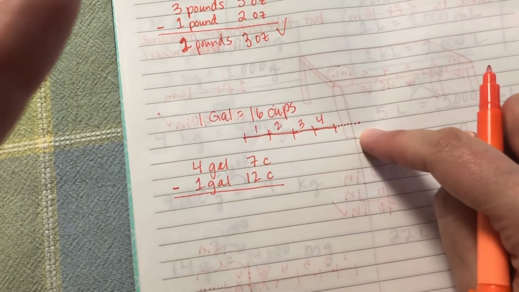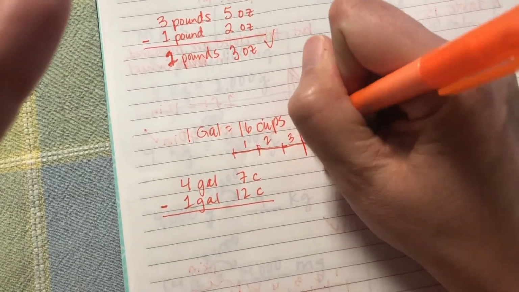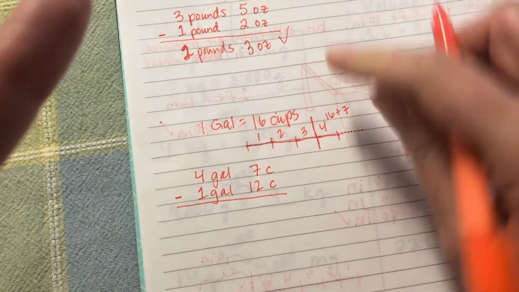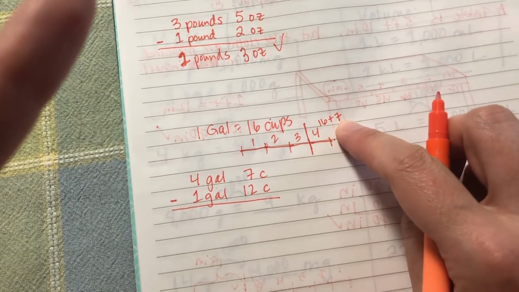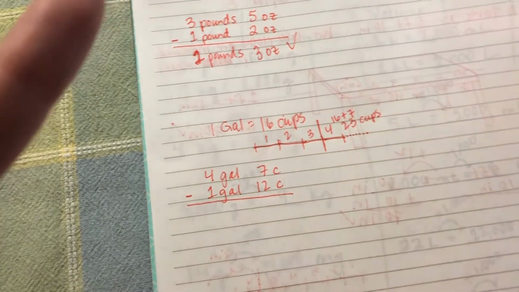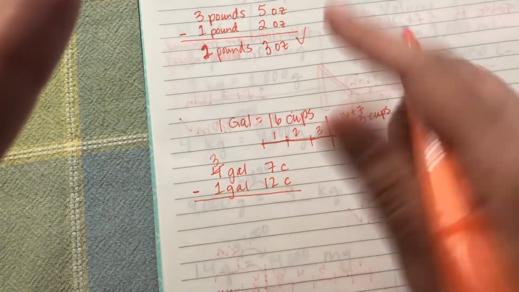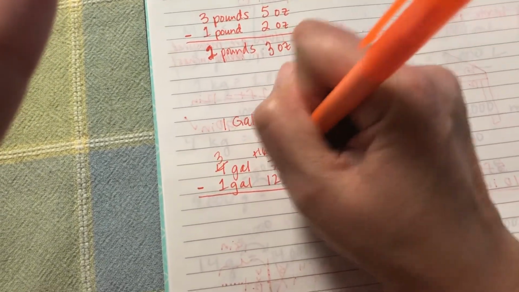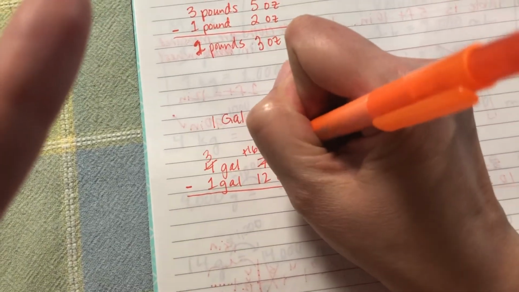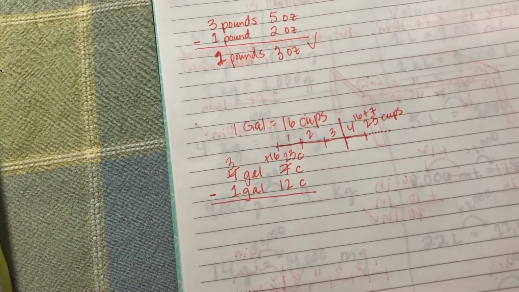Do you have to do this? No, you don't, but it can help you kind of visualize what you're doing. So I'm going to go ahead and take this last gallon, and I'm going to think of that as 16 cups plus 7 cups is going to get me 23 cups. Okay, so let's do that over here now. So 3 gallons, sure enough, 3 gallons. I'm going to add 16. 16 plus 7 is 23. So it's just like we're regrouping. We're just having to regroup a little bit differently, and that's totally fine.